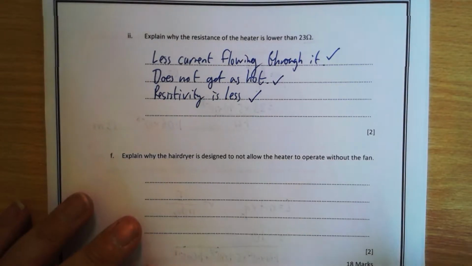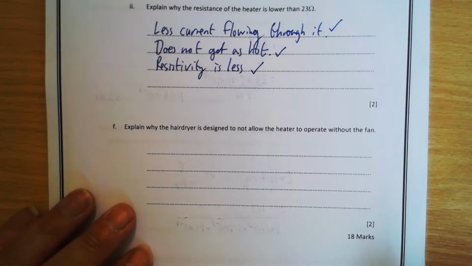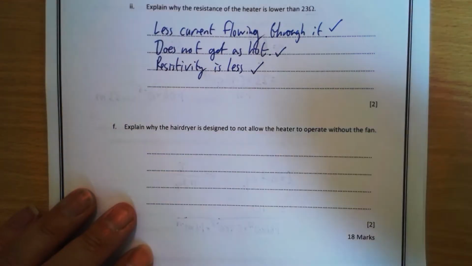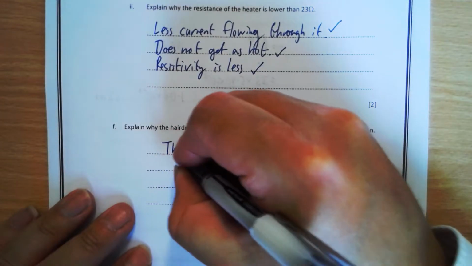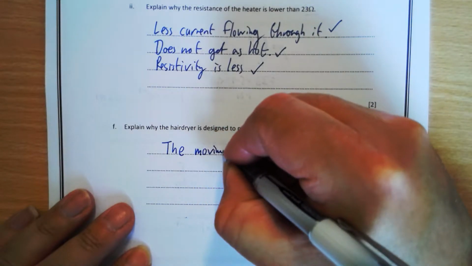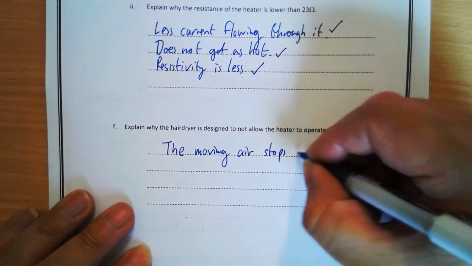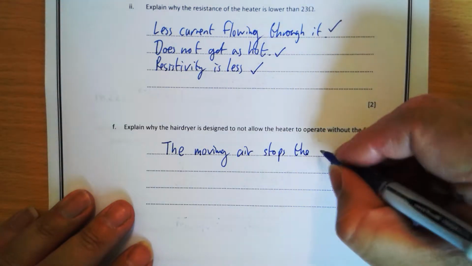It then says explain why the hairdryer is designed not to allow the heater to operate without the fan. Well, it's a simple reason: it would overheat. The moving air cools the wire. Moving air stops the heater from overheating.